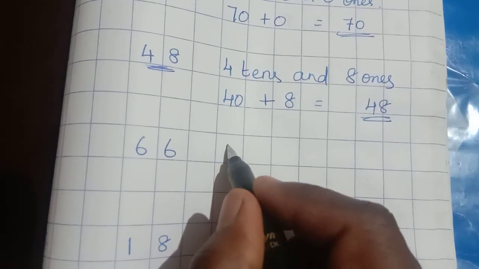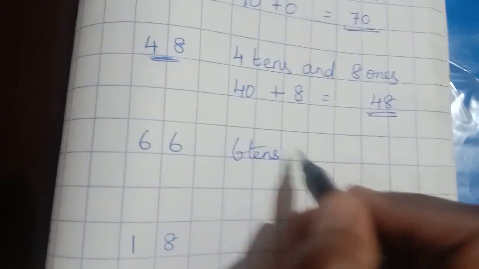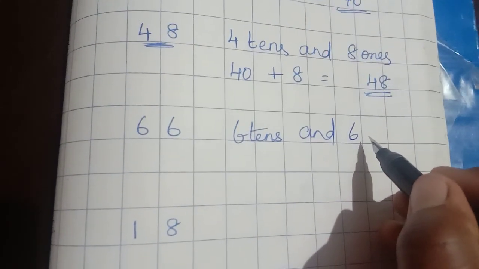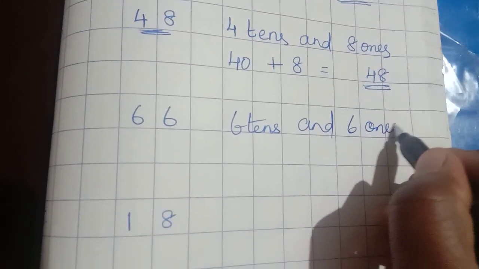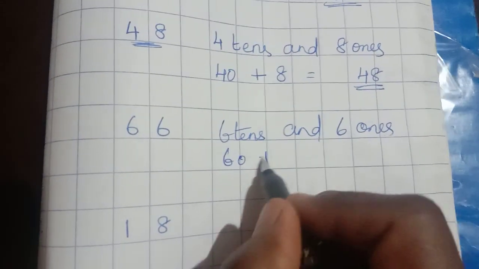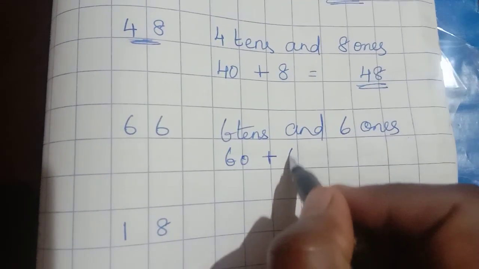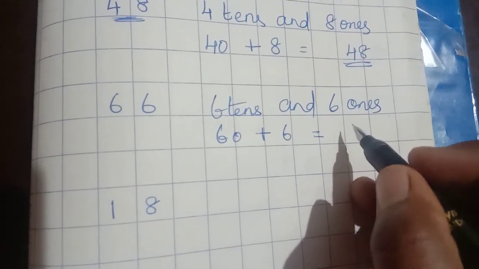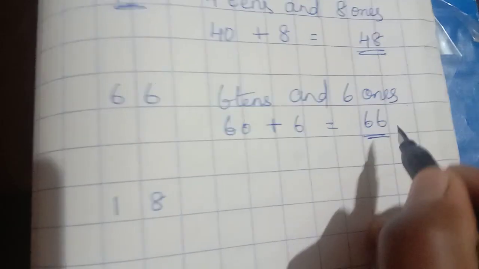So the same way, 66. 6 tens and 6 ones. Okay, 6 tens means 60 plus 6 ones means 6. So 66.